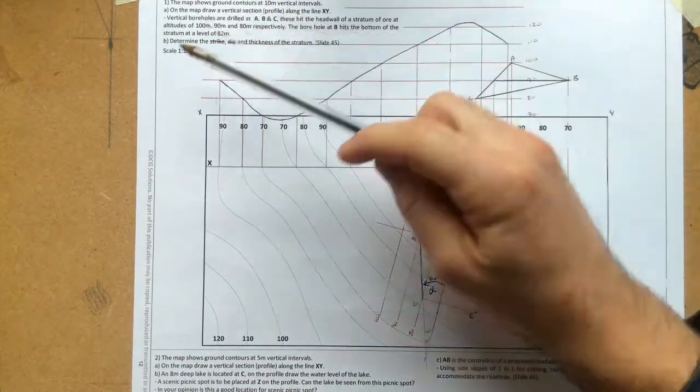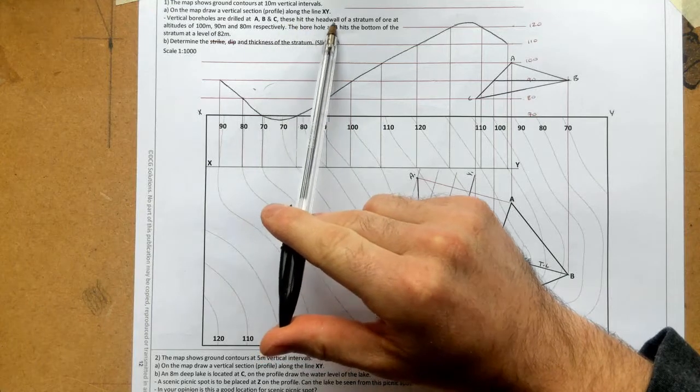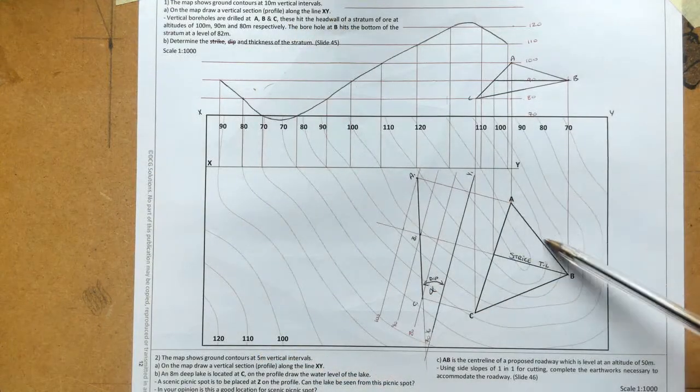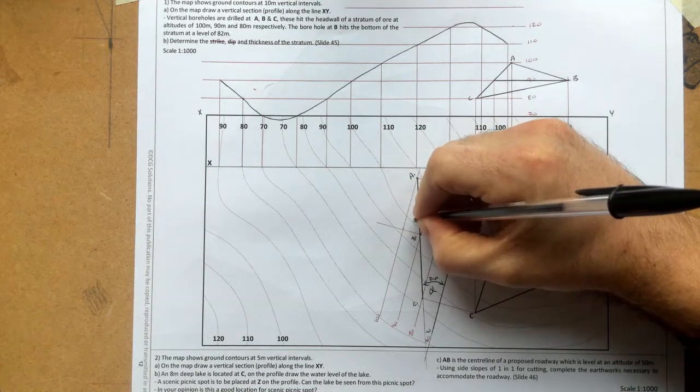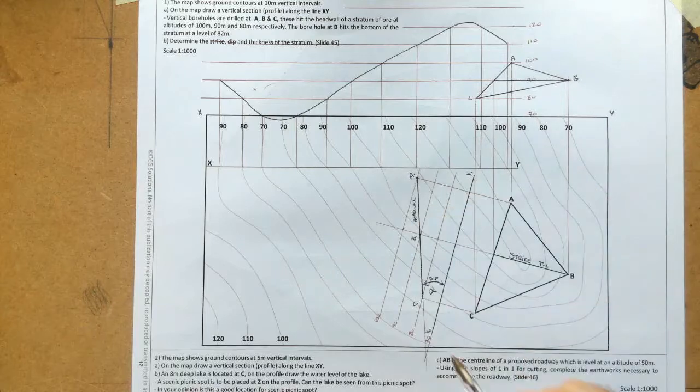What they did tell us previously in the question was that vertical boreholes drilled at A, B and C hit the head wall. Okay, so A, B and C are on the head wall. Okay, so that's very important to note there. This is actually the head wall. Okay, so that's the top surface.